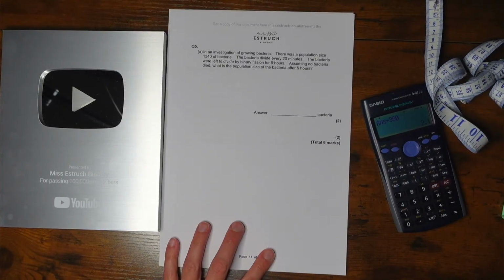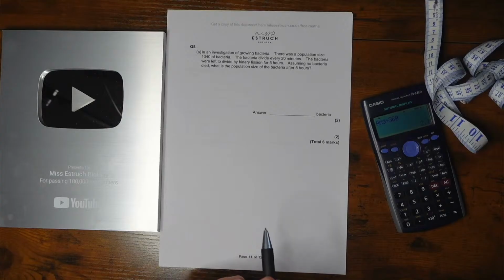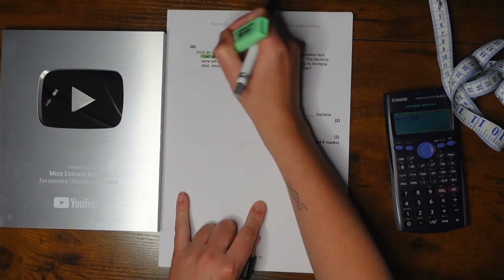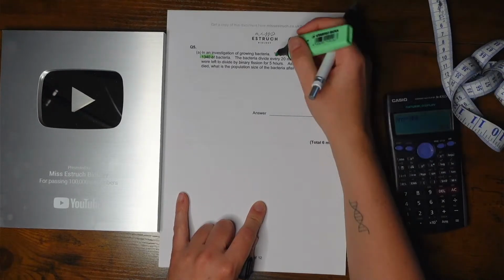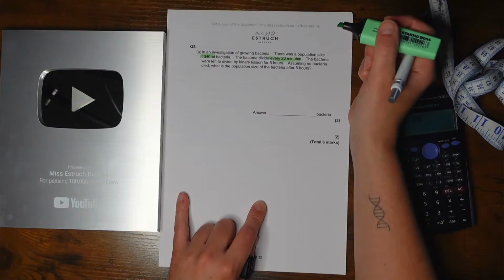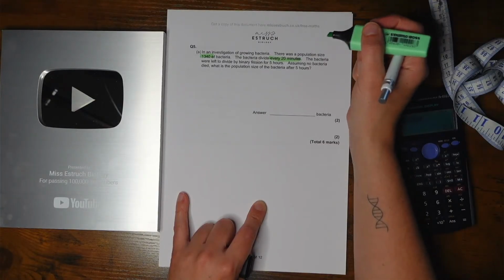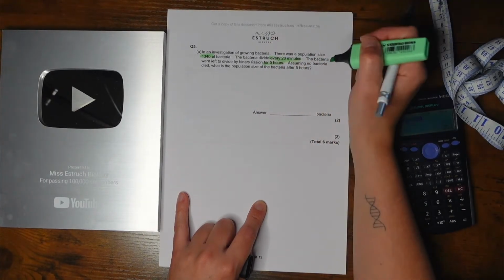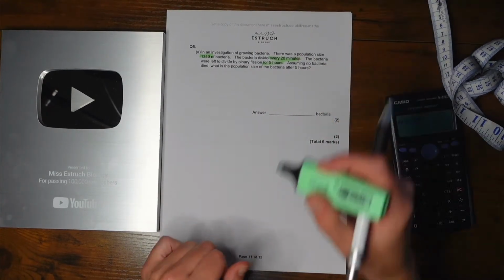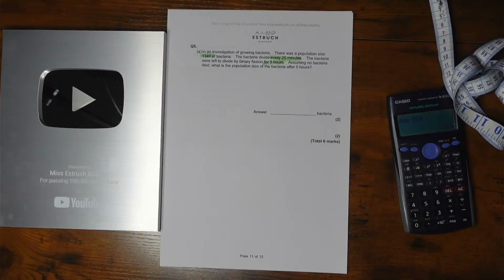Next question. In an investigation of growing bacteria, there was a population size of 1,340 bacteria. Bacteria divide every 20 minutes. Bacteria were left to divide by binary fission for 5 hours. Assuming no bacteria died, what's the population size after 5 hours?